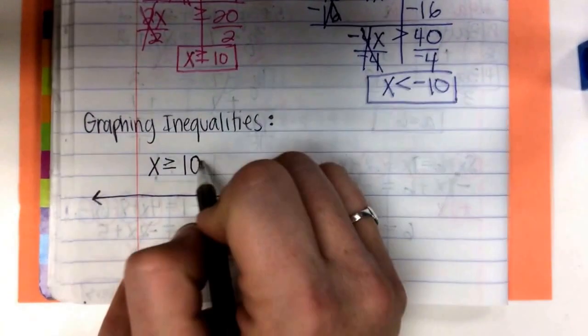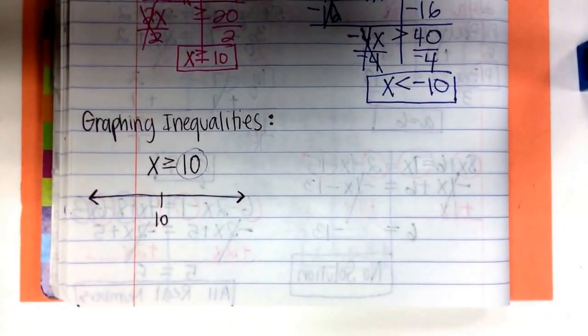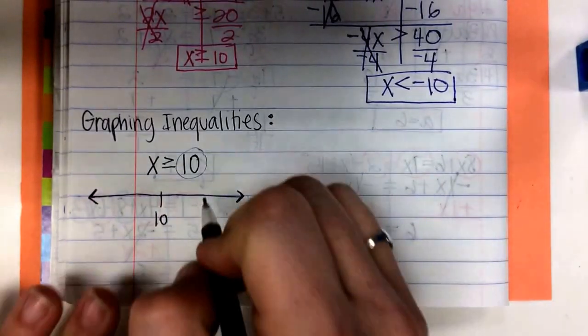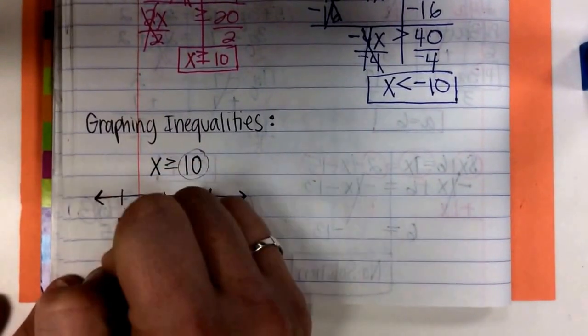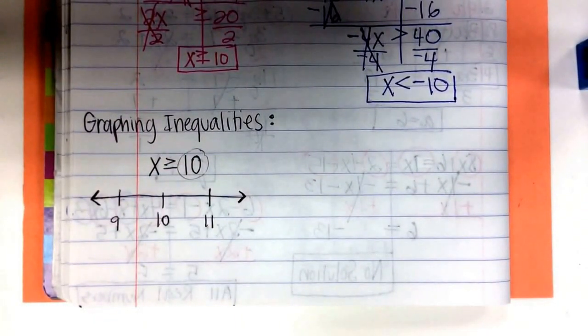So you put the answer, which is 10, right in the middle. And you're going to go up one number to 11, and you're going to go down one number to 9. And that's all I care about you numbering your number line. You do not have to go all the way to 0.